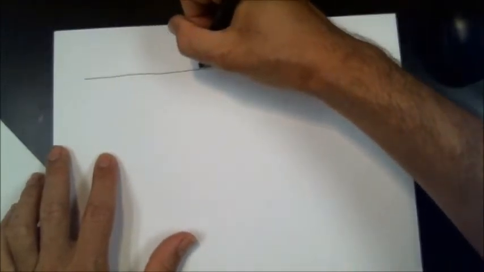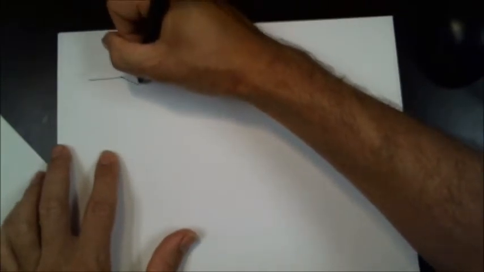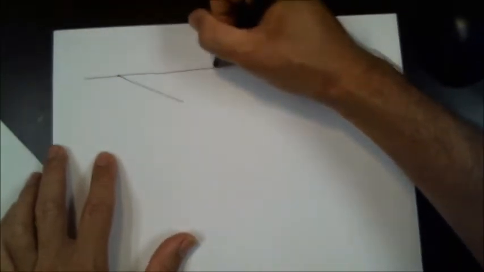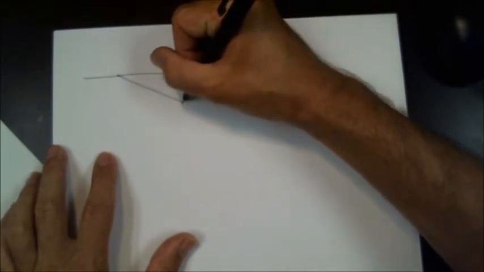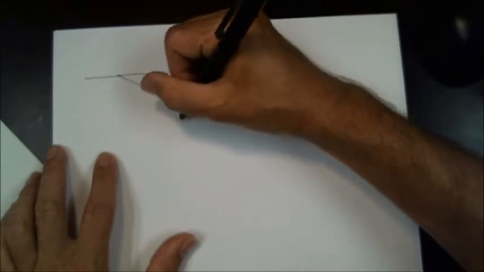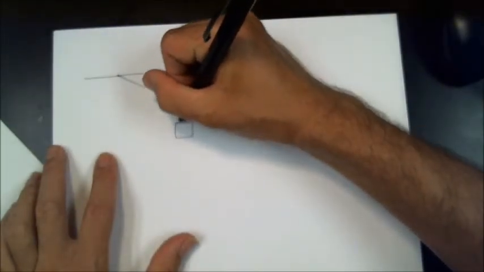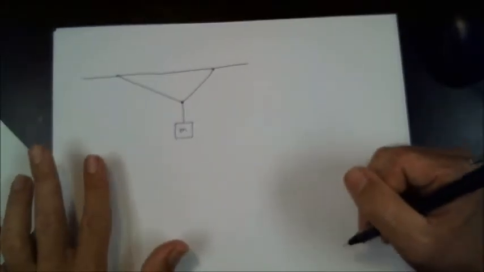Okay. For this one, we're going to say we have an object that has two cables attached to the ceiling, supporting a single object with a mass m. And I'm going to put in some numbers this time.